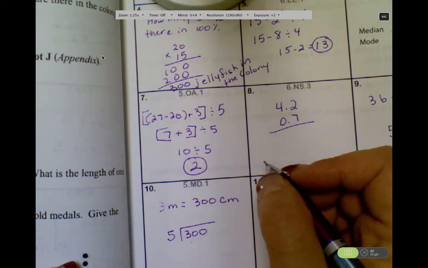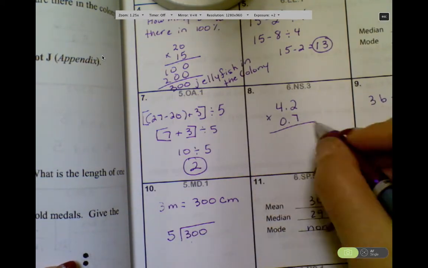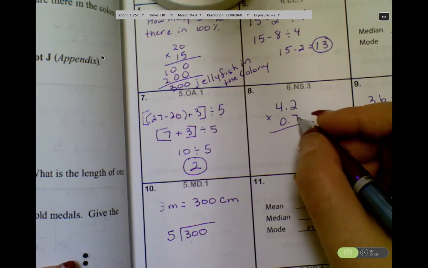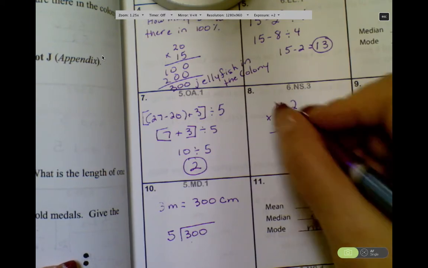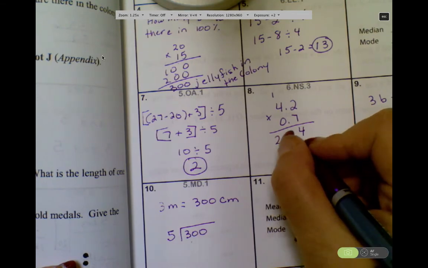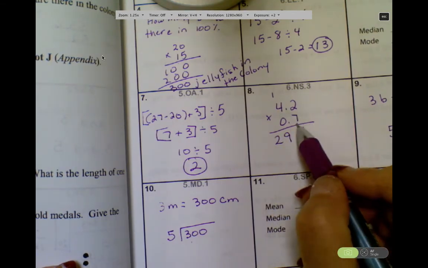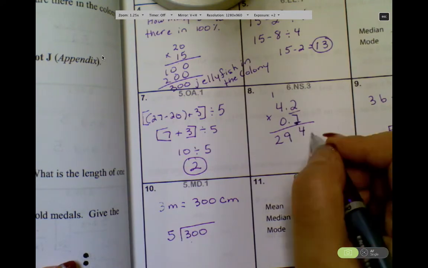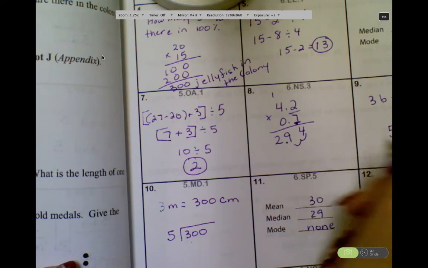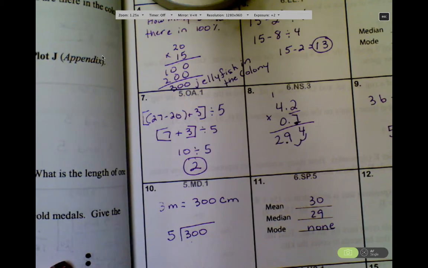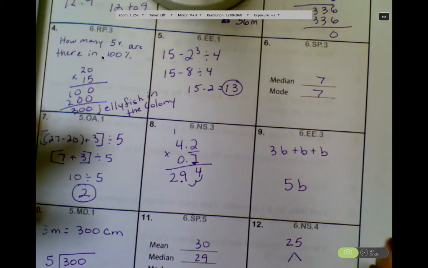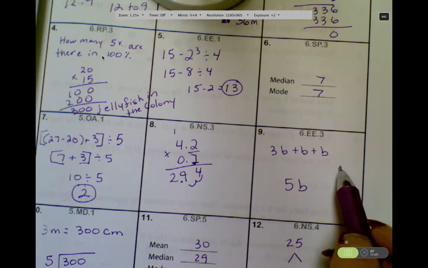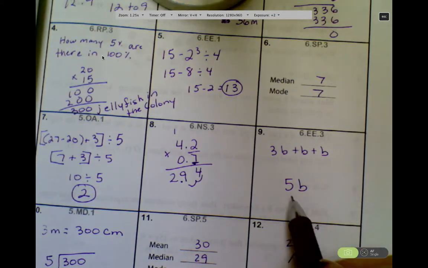All right, the next problem is a multiplication problem with decimals. So 2 times 7 is 14, 28 plus 1 is 29. Now remember, there are 2 numbers after the decimal. Here's 1, here's another one. So I move my decimal over 2 places. Excellent. Rewriting 3b plus b plus b as an expression, I would write it as 5b.